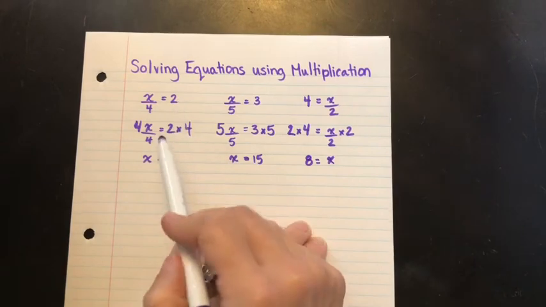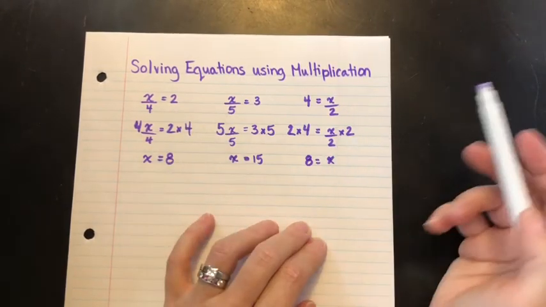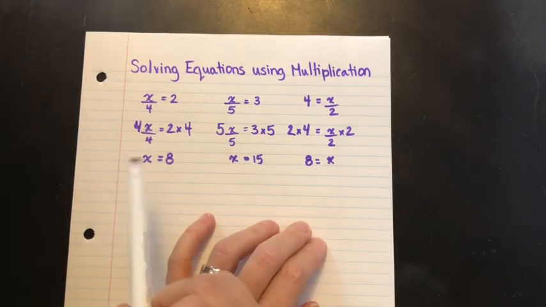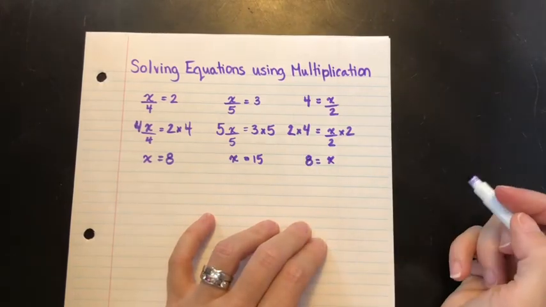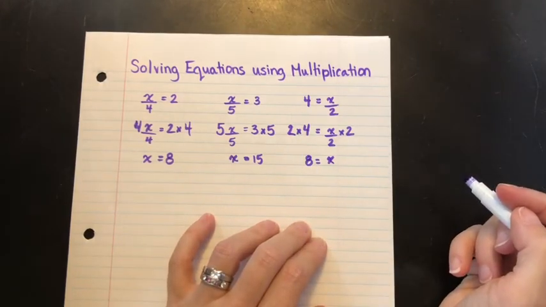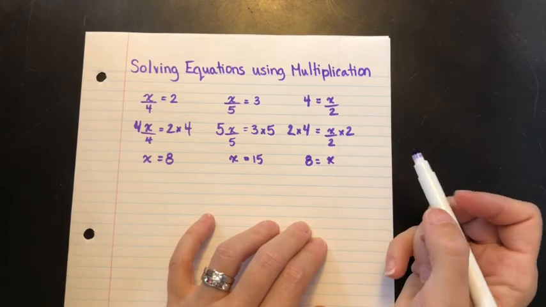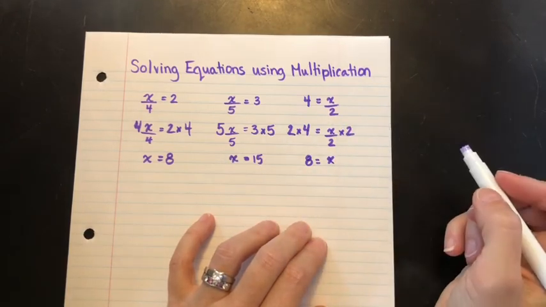Okay, so this is the same question as this. They're exactly the same. I have just written them with the opposite side. And that's totally acceptable. Okay, you need to be flexible and be able to do things in either direction.